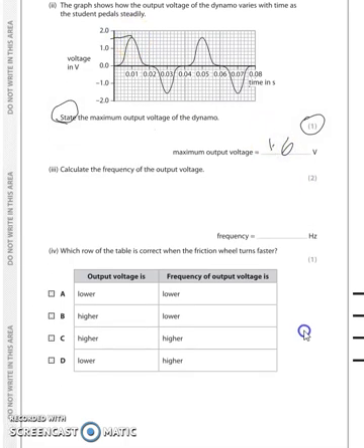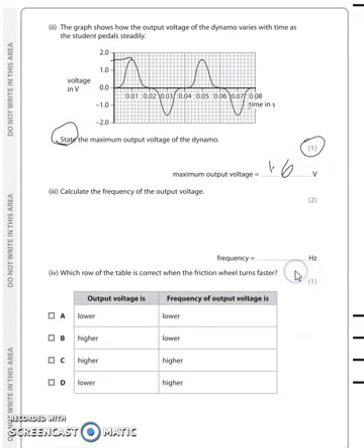Calculate the frequency of the output voltage. Okay, so it has a time for oscillation of 0.4 seconds. Because look, if you made it hard for yourself, you could go from the top of this peak to the next peak, and that would also be 0.04 seconds. Easiest thing to do would be to go from this point to this point, where it hits 0.4, and then to do that next wave is another 0.04 seconds.